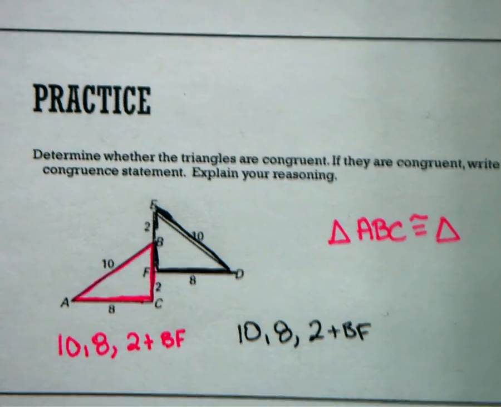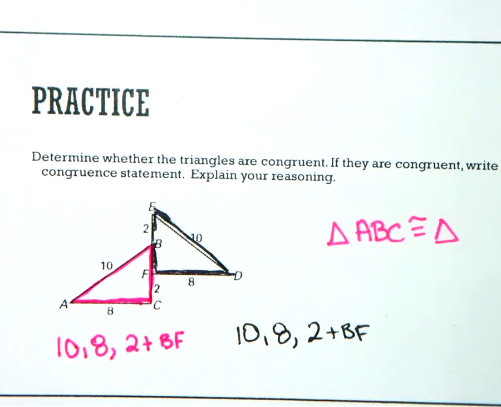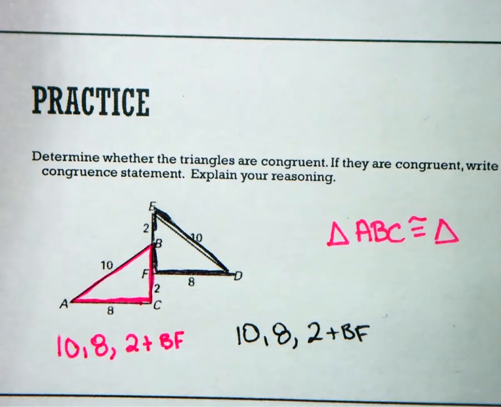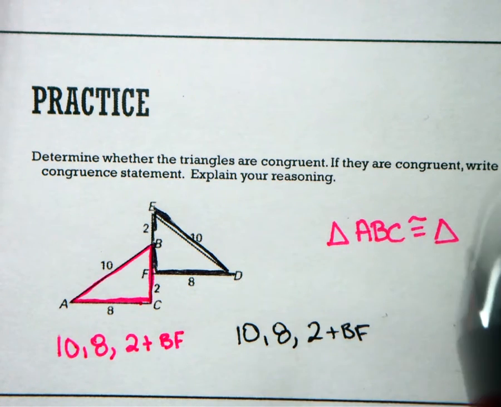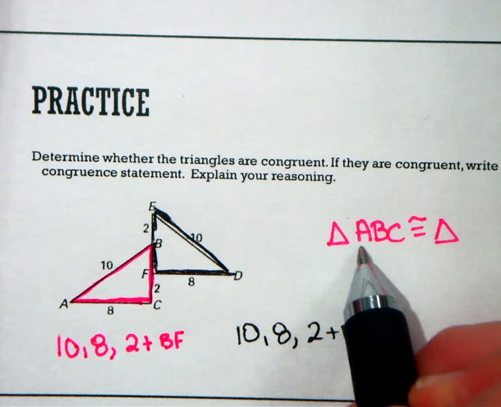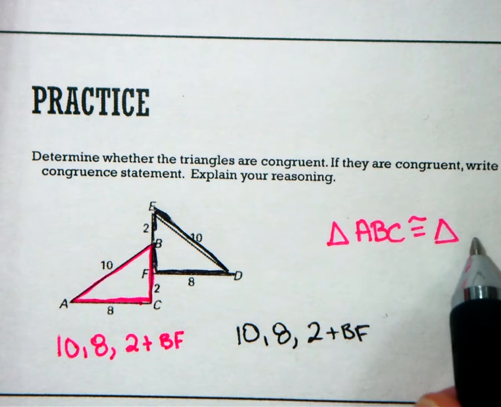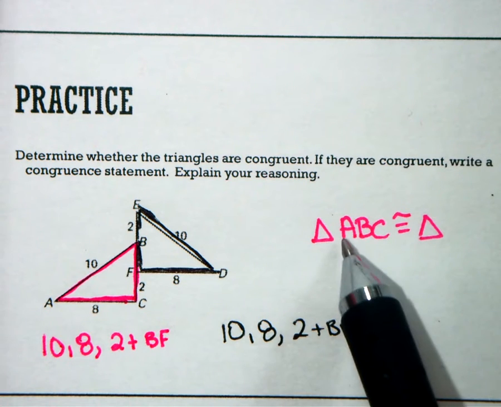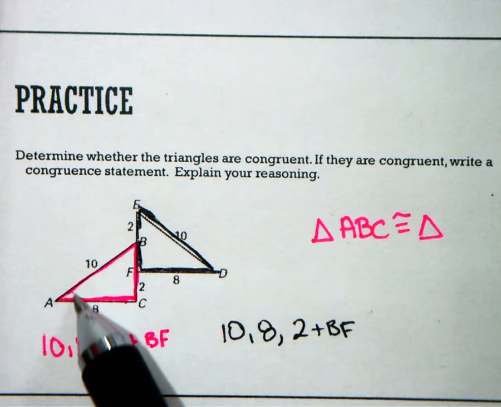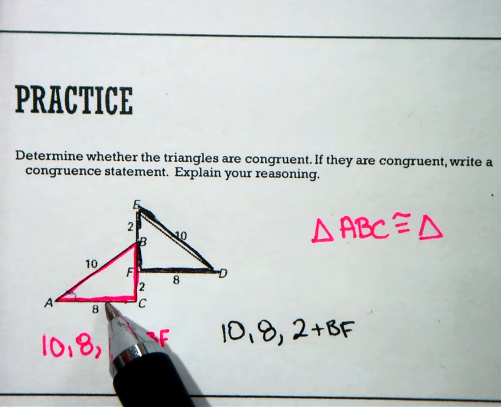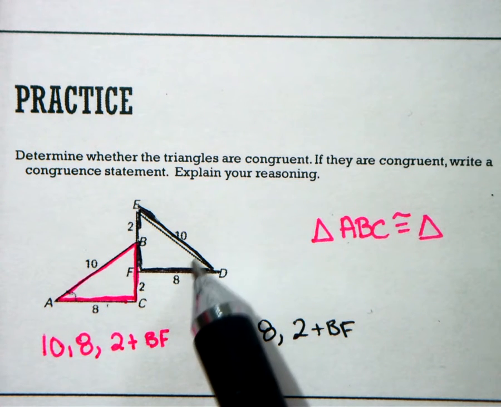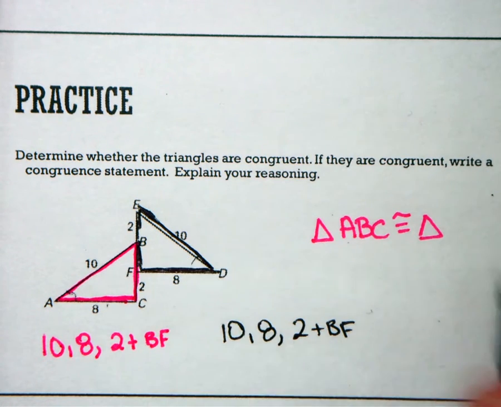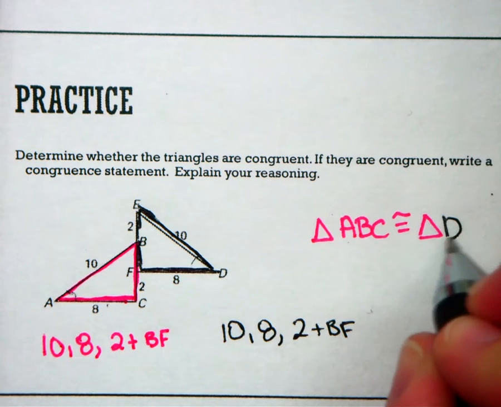You can throw them down however you want. That doesn't affect anything. But now when you do your second triangle, here's where it matters. So when I go down to write my first letter, the first letter that I write in the second triangle needs to be the spot that's the same as A on the other triangle. So A is this angle here that's in between the 8 and the 10 sides. So the angle over here between the 8 and the 10 sides is angle D. So that has to come first.